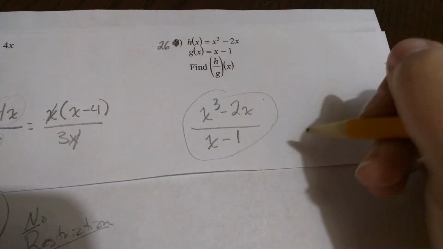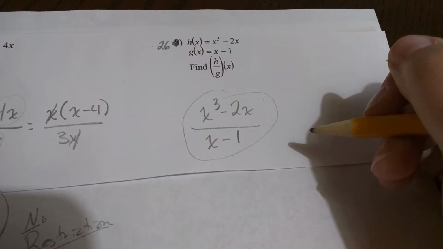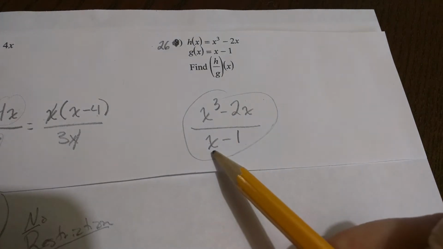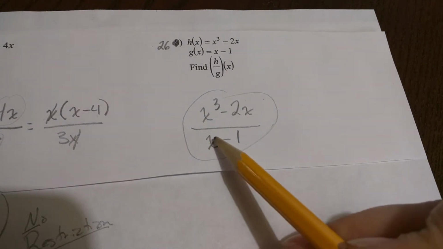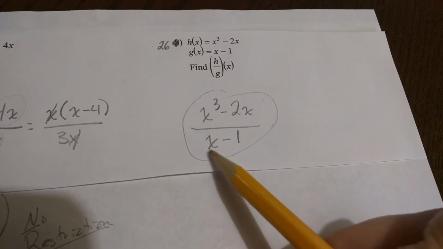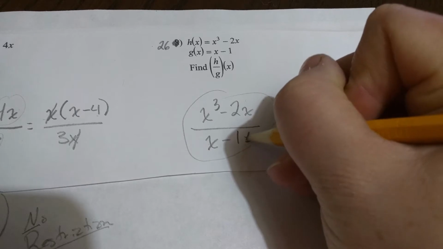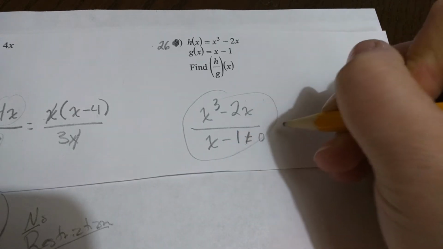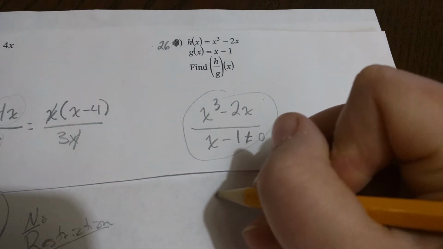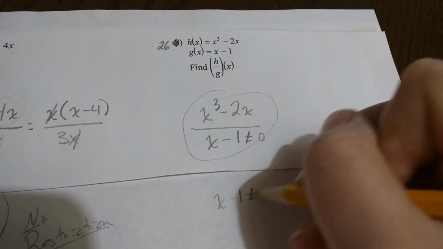But I do have a restriction here because you are not allowed to divide by 0. Since I have a variable here, I need to figure out what value I would substitute in to cause x minus 1 to equal 0. We've done this when we look at domain, right? We're saying what values here cannot equal 0. So I'm going to pull that out separately. x minus 1 cannot equal 0.